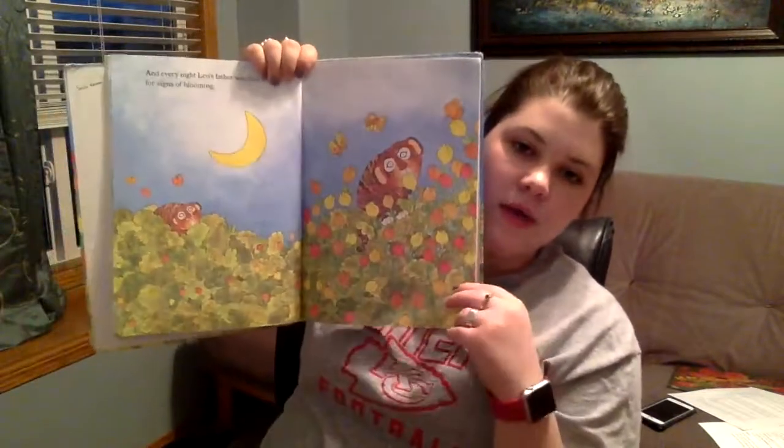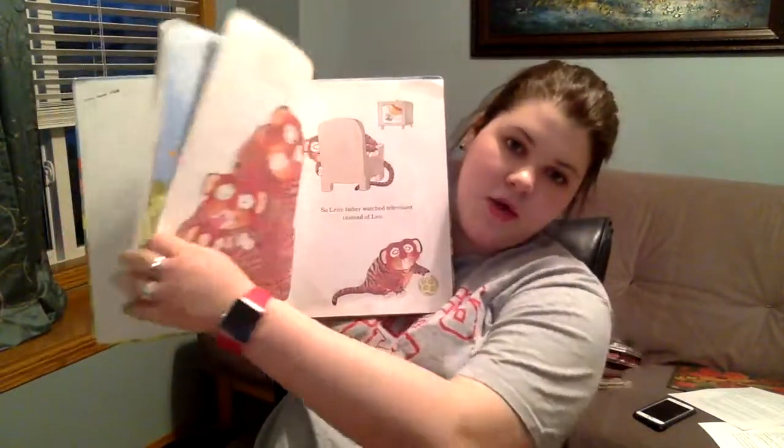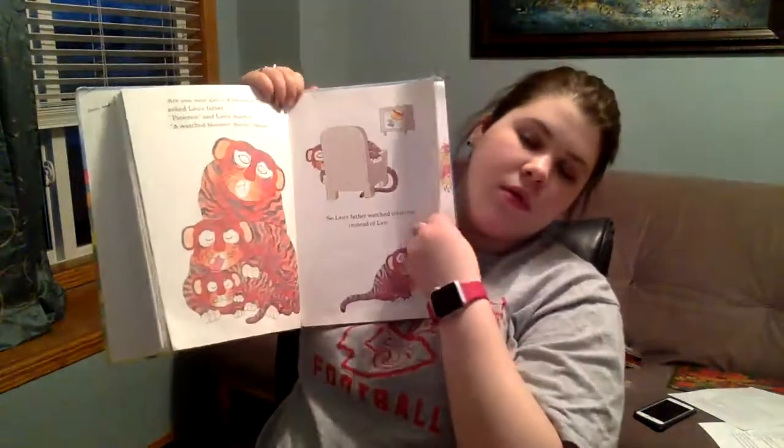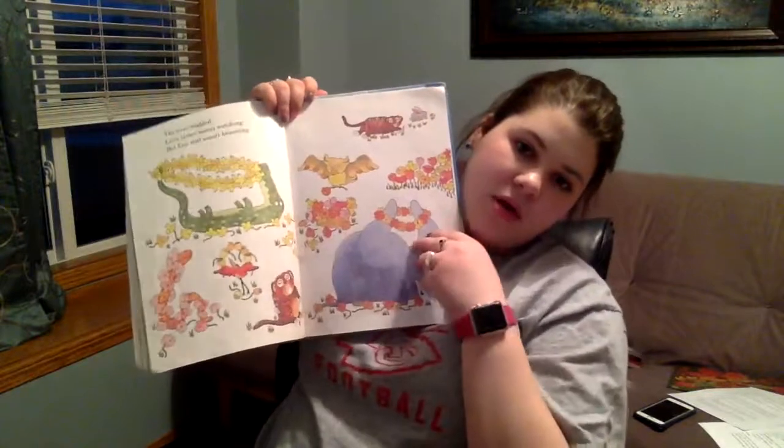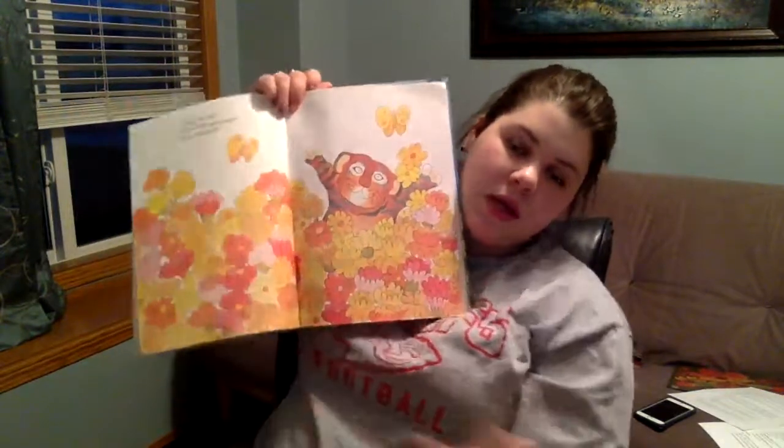A lot of the pages in here, Leo is surrounded by flowers, he's surrounded by green. Let's flip through here. More flowers. And then when he finally blooms, all these flowers. And flowers and green are all supposed to symbolize new life. So, I think that's the reason they chose those colors and those illustrations. And also to show that flowers bloom in their own time.